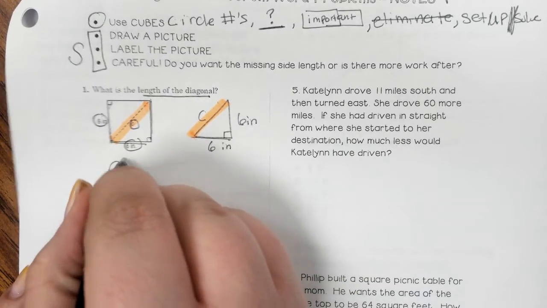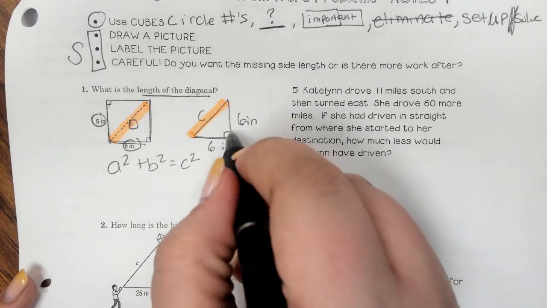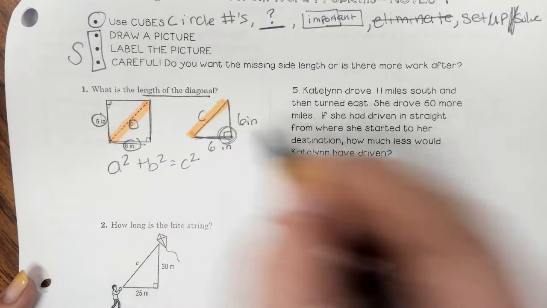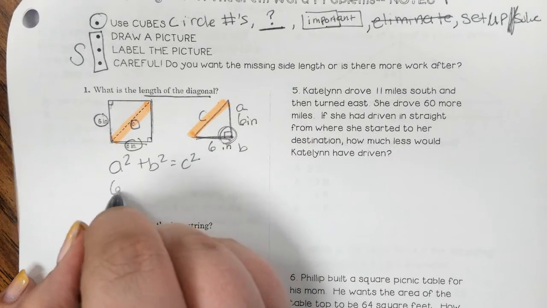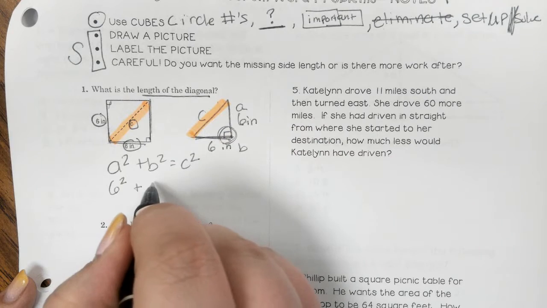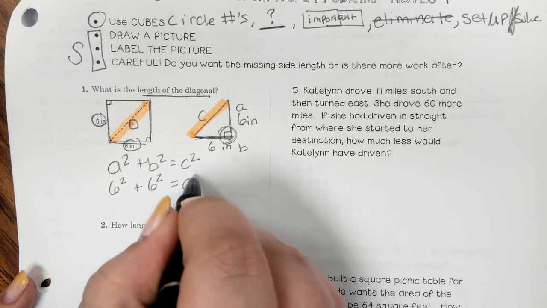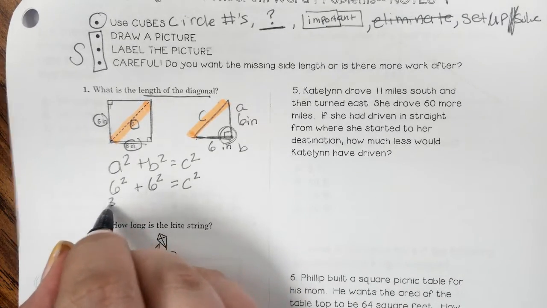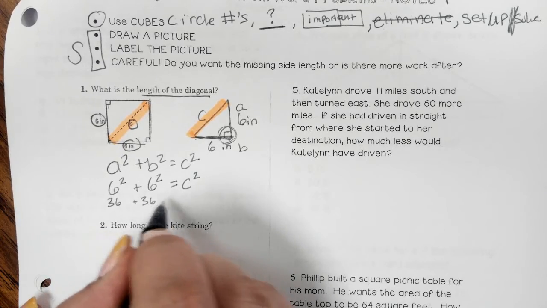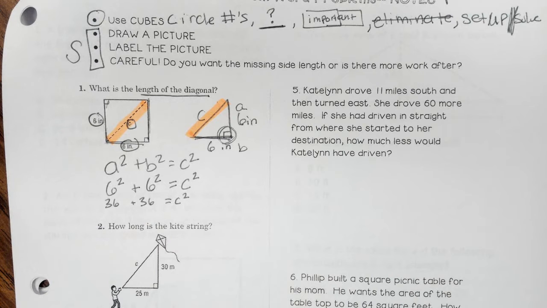So we'll start out with a squared plus b squared equals c squared. Here's my right angle, so this and this are a and b. A is 6, so a squared is 6 squared. B is 6, so b squared is 6 squared. We don't know what c is, that's going to stay as c squared. 6 squared is 36. I have 36 plus 36 equals c squared. So 36 plus 36 is 72.